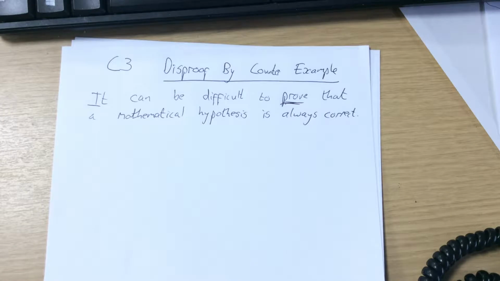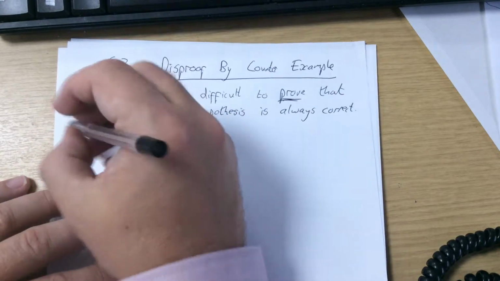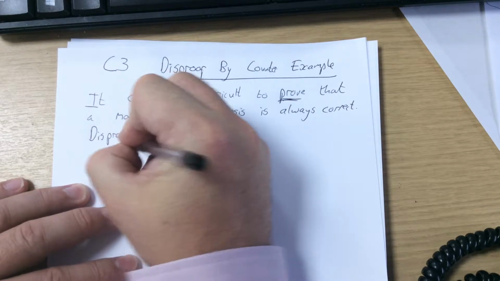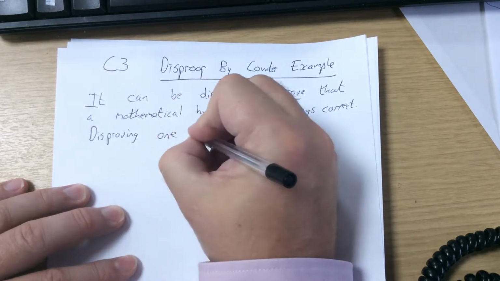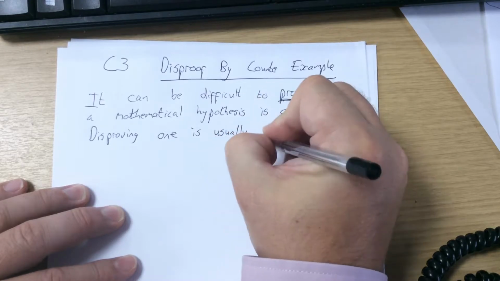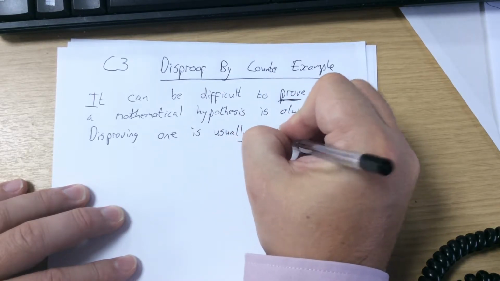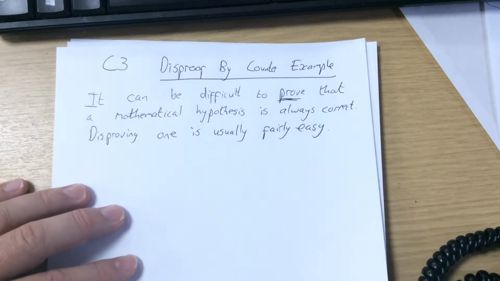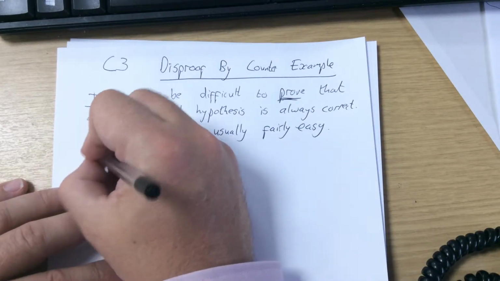Alright, but what we're going to be doing now is disproving that they're correct. We're going to be showing that they're wrong. And this is much easier. So disproving is usually fairly easy.